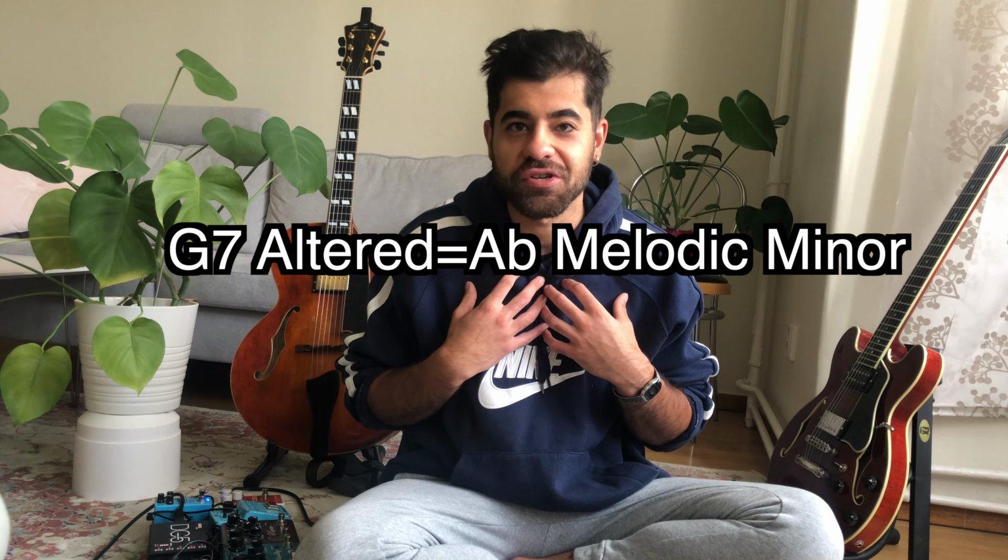For me, that's easier, so I'm going to tell you what's easy for me. I know many people say you should think about the G as the root. No, for me, I think it's easier to think about it as a melodic minor scale from a half step up. Using a Pat Martino approach is one of my favorite ways of doing this.